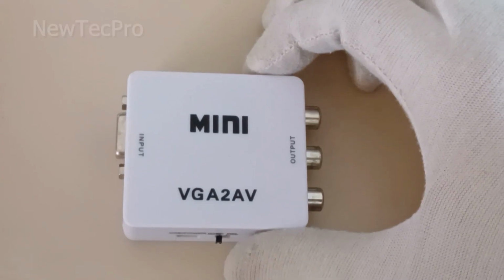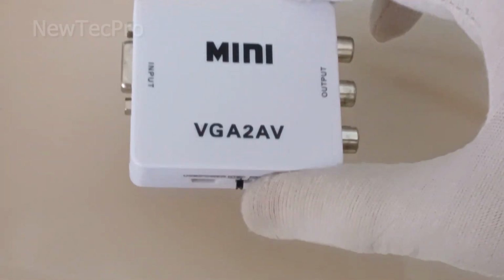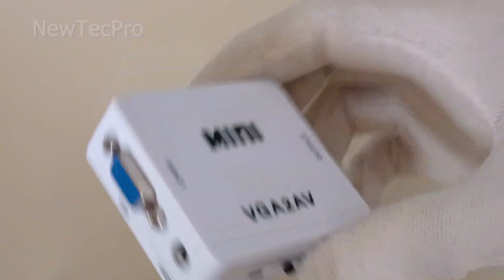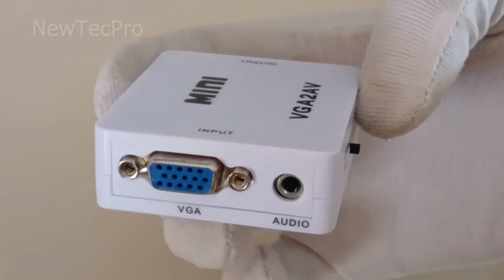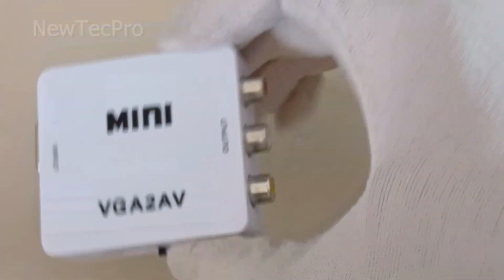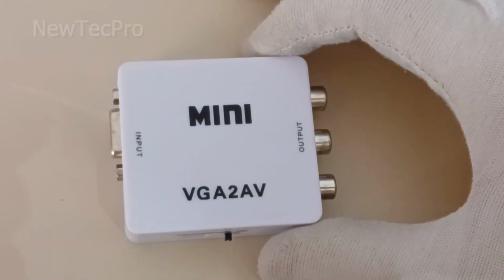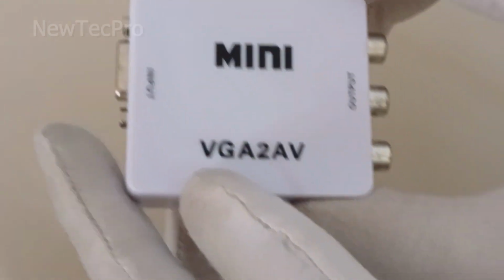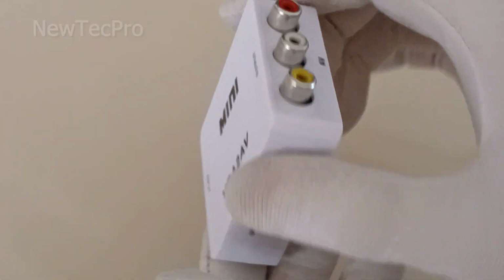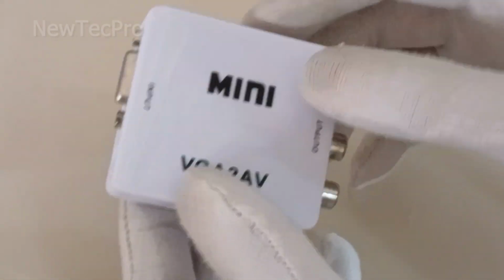Hello friends, in this video we teach how to convert a VGA port to AV. For this you need to use a VGA to AV converter, which you can see an example of here.